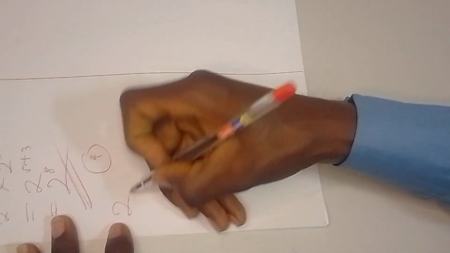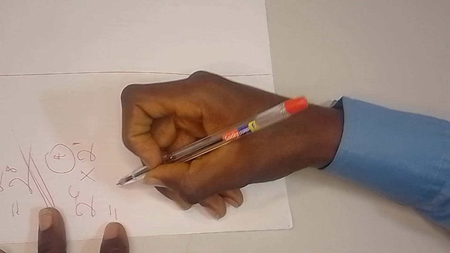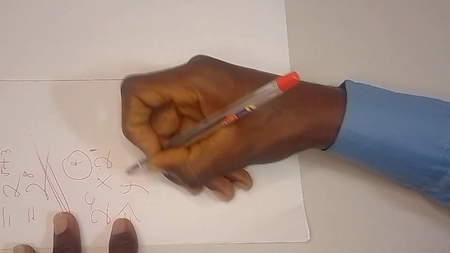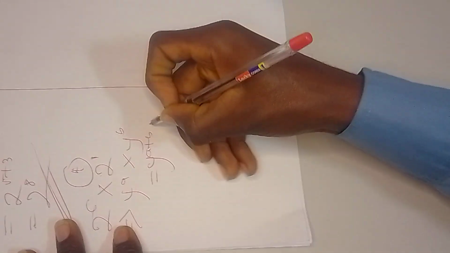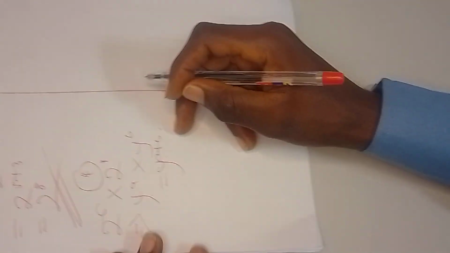Let's say we have 2 raised to the power of 6 multiplied by 2 raised to the power of 1. This will give me, following the first law of indices that says y raised to the power a times y raised to the power b is equal to y raised to the power a plus b. If you observe, I changed the base. I've been using x. It can be y, it can be anything. So I did it intentionally.